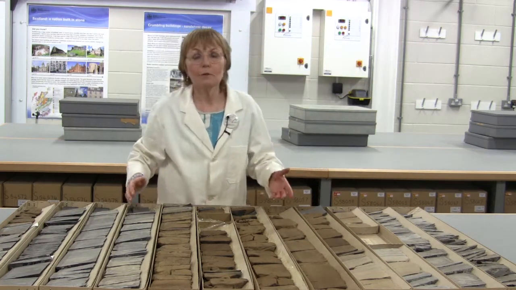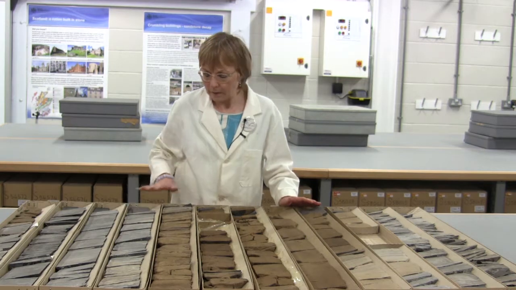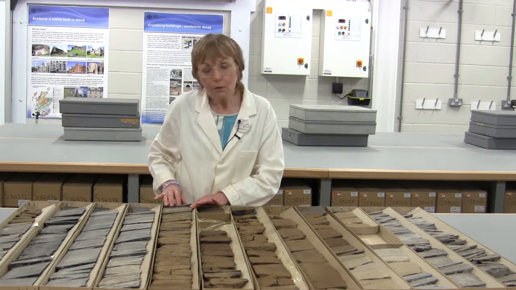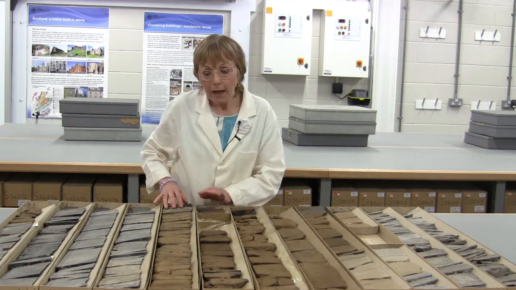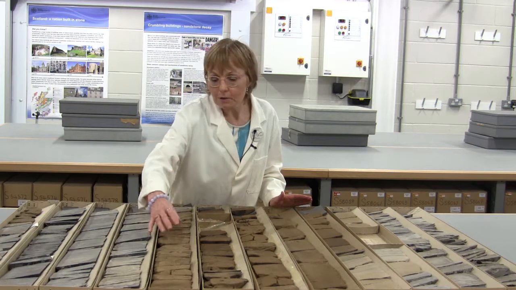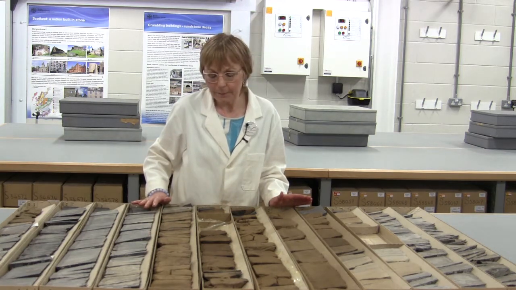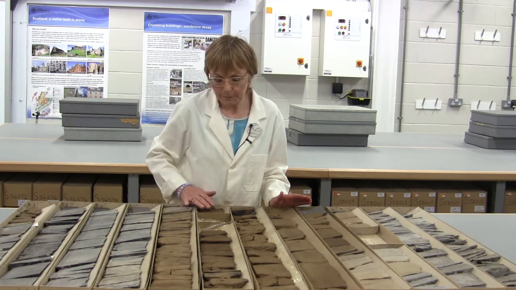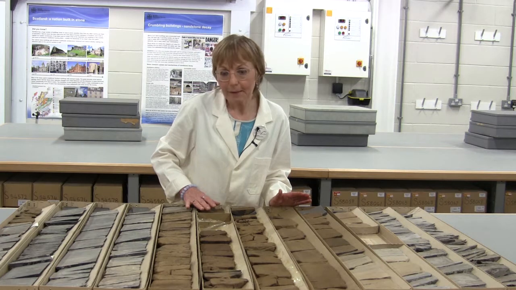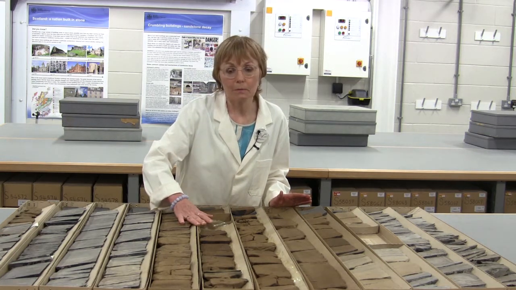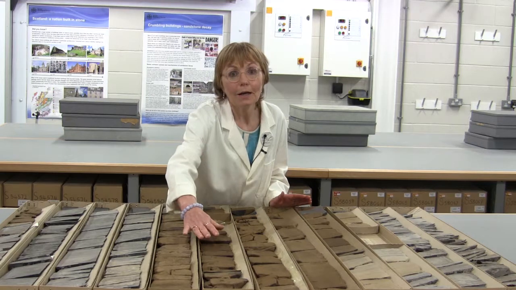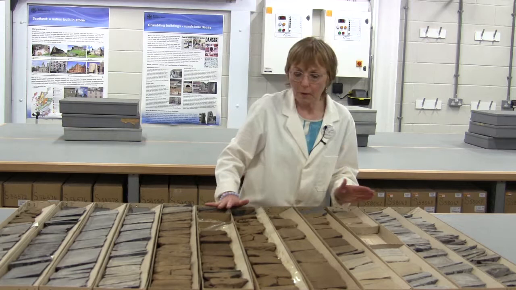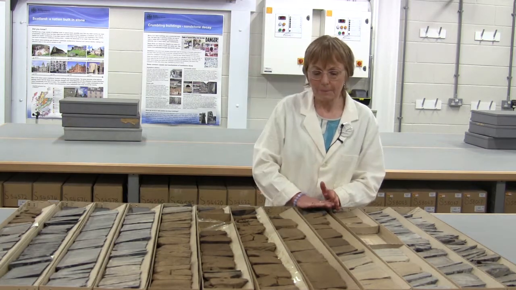When you look at the core boxes, you can see two different colours. In this box here by my hand, the core is of pale grey sandstone. As we move up, the pale grey sandstone is increasingly brown in colour. This is because the rock is stained with oil and gas. Oil has entered the tiny spaces between the particles that make up the sandstone. The darker the colour, the heavier the stain of oil. As we move up, this is our oil reservoir.